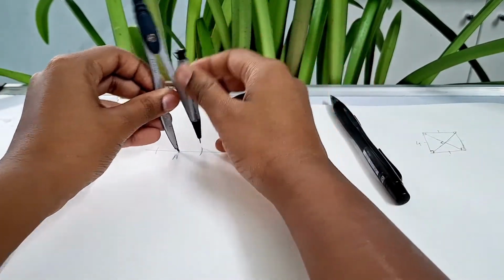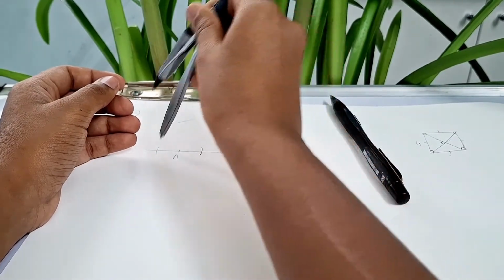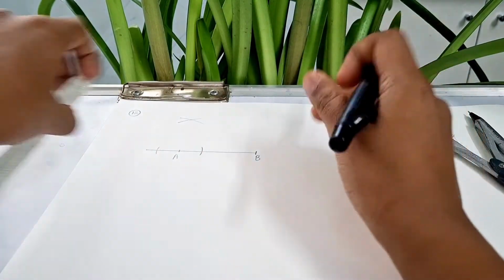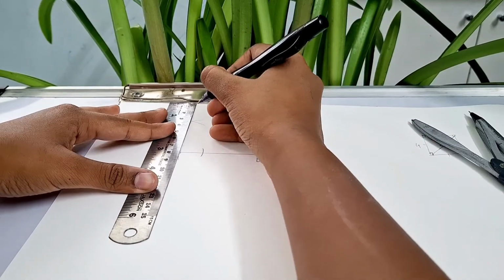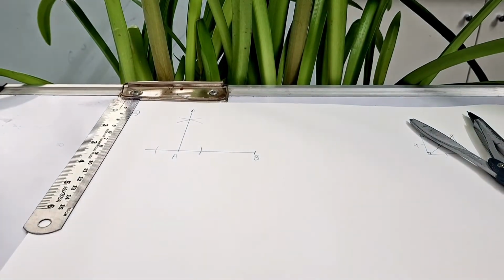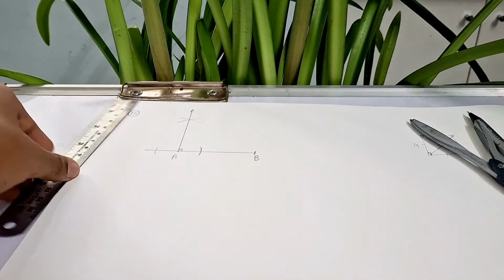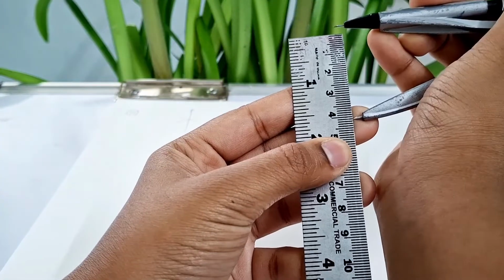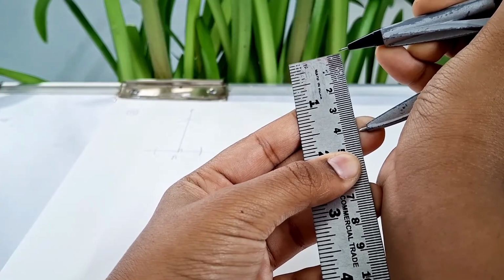I am repeating the same steps as that of construction number 4 for drawing this perpendicular from point A. Now I will take a radius of 4 centimeter, because one side of the square is given as 4 centimeter.